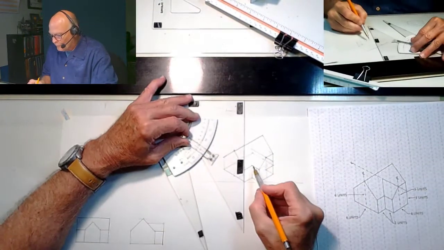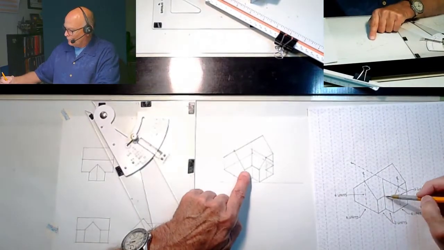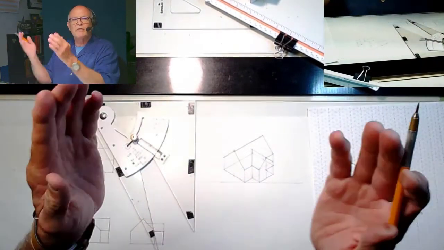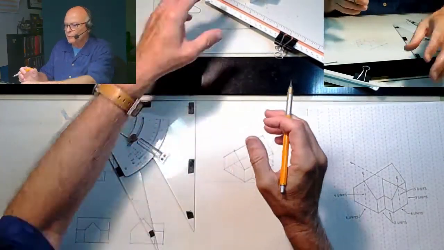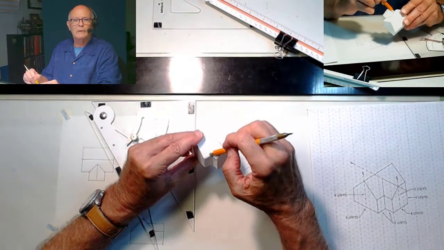So from this corner, extend up, from this corner, extend up to the roof line, and that's going to give you the valley that occurs. That's going to give you this valley right here.